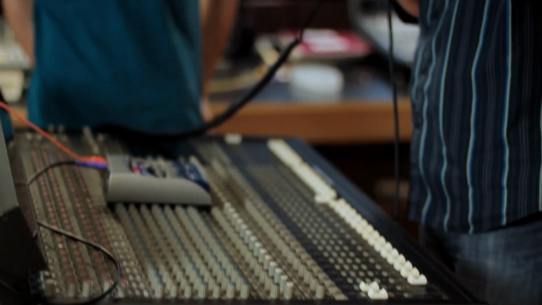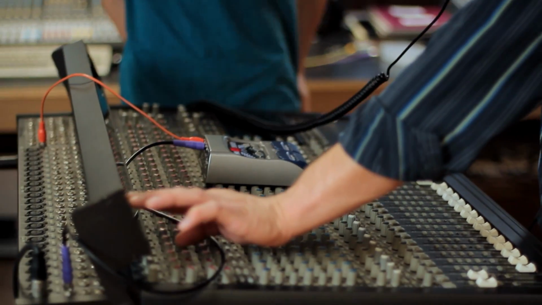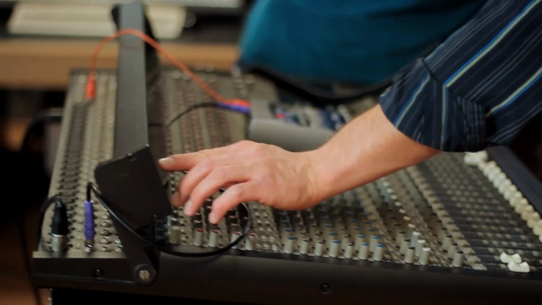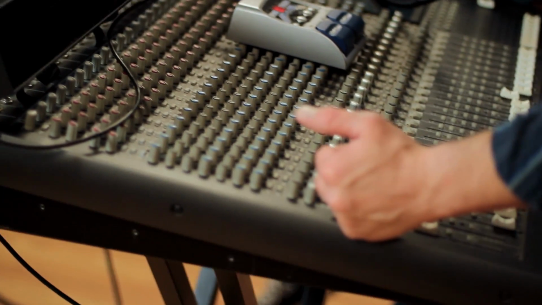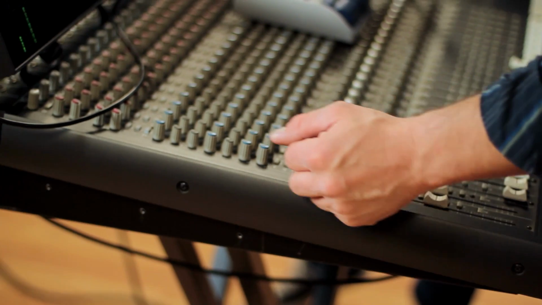Check 2. Check. All right, so just notice on your meter over here how the return level is so hot compared to the initial channel. Check 1, 2. Hey now, hey now. You actually have to get a little bit loud in order to even clip that out.